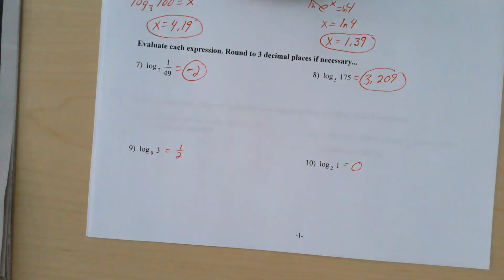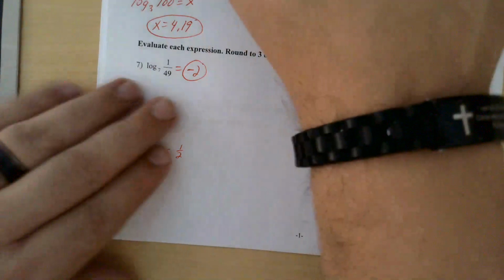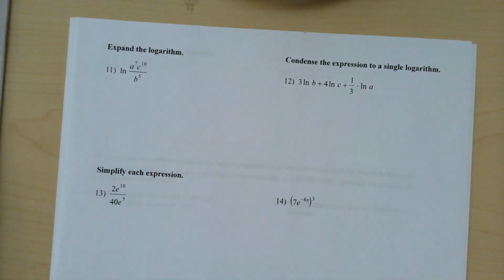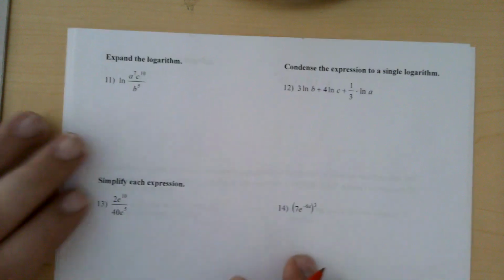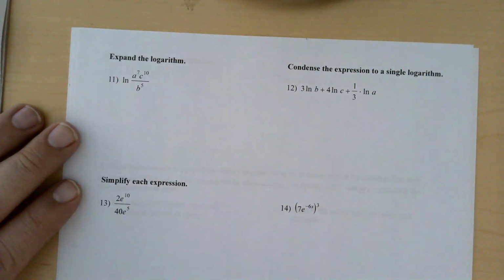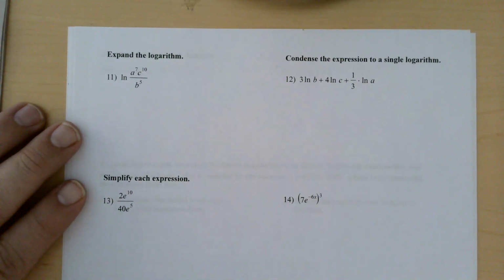Okay, again, calculator would tell you those, so don't get that part wrong on your quiz. Okay, the next part, this is nothing new. I quizzed you on expanding and condensing, so we should be able to quickly do these. We learned that if you're multiplying, you're going to separate with a plus sign. If you're dividing, you're going to use a minus sign.